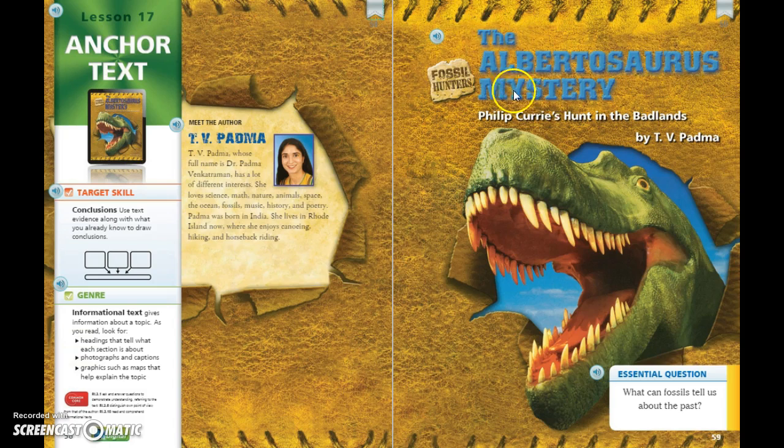The Albertosaurus Mystery. Our essential question can be found on page number 59. What can fossils tell us about the past? Now before reading, we're going to make a prediction. I'd like you to preview the text by looking at the illustrations, the headings, the maps, and then make a prediction about what you think this story is about. Then we're going to set our purpose for reading. Please pause the video now to preview the text.